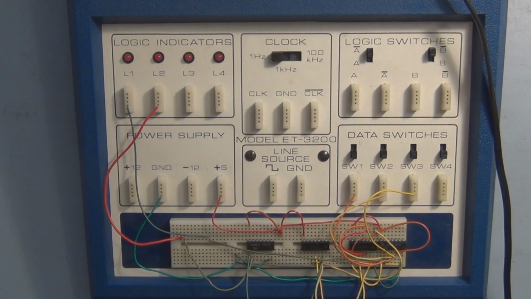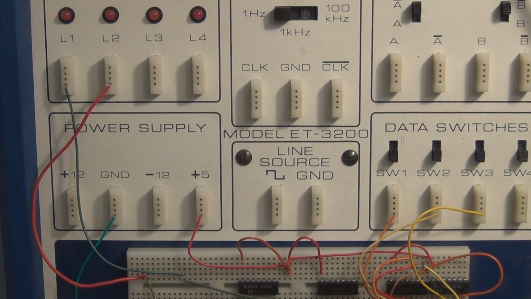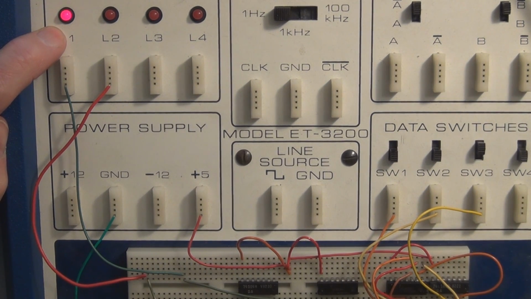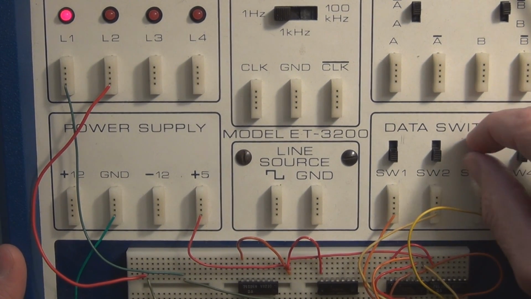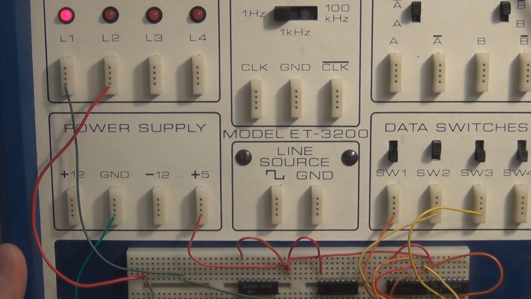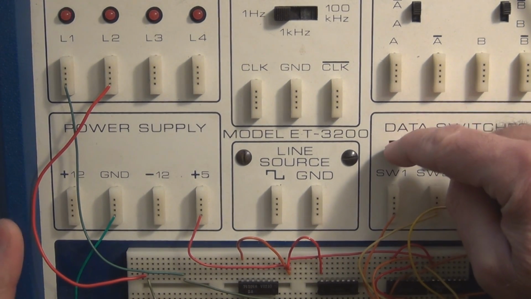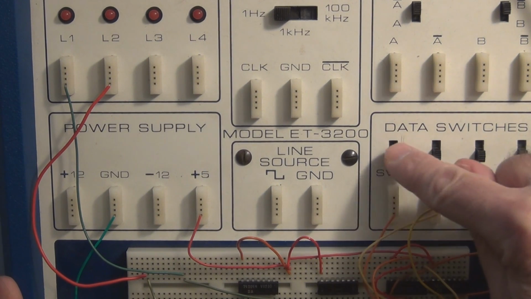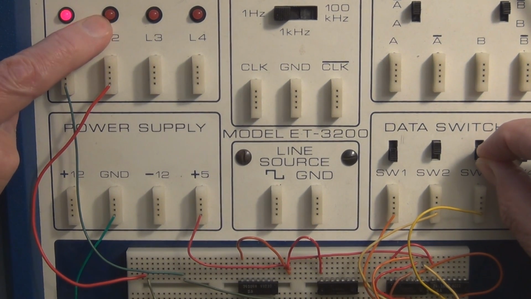So if all the inputs are 0, we should have 0 out, and we do. If we have a carry in of 1, we should have a sum of 1, and we do. Then if we have any one of these bit inputs from a register, we'll have a sum, and we do. And if we have any one of these registers that has a 1 bit and we have a carry, the sum will be 0, but we'll have a carry of 1.